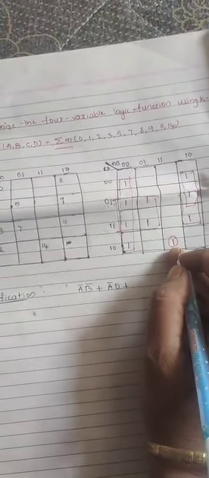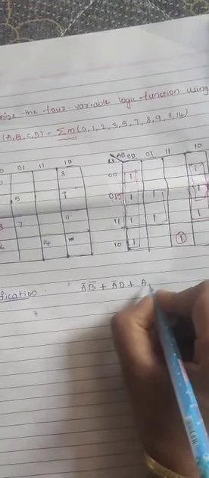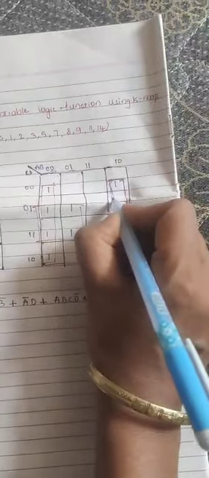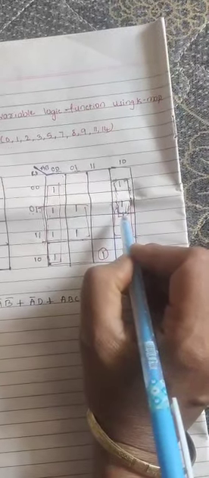Now for the single group, it contains only a single one. For that reason we consider the AB value as 1 1 and the CD value as 1 0. According to that we write A, B, C, D bar, because the D value is 0, so it is D bar. Now for the next group, a single column is involved, that is 1 0.